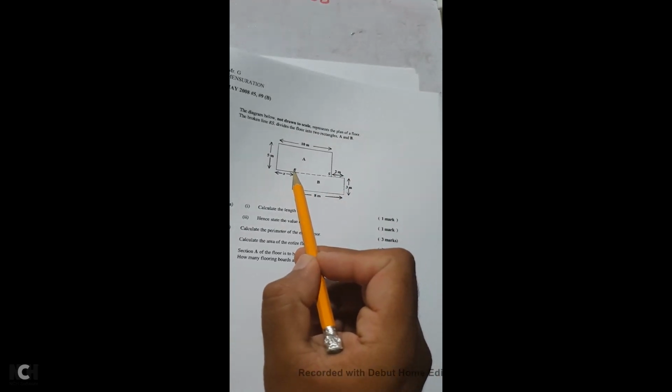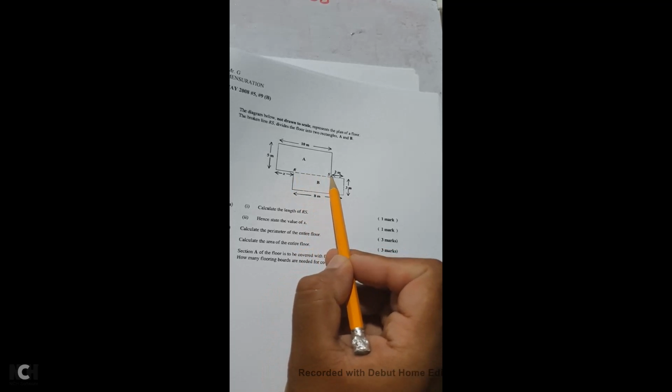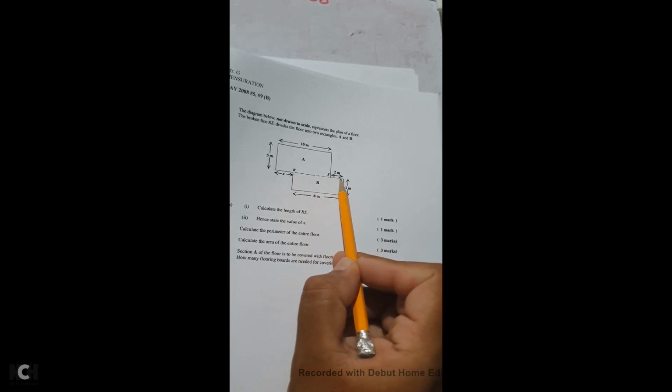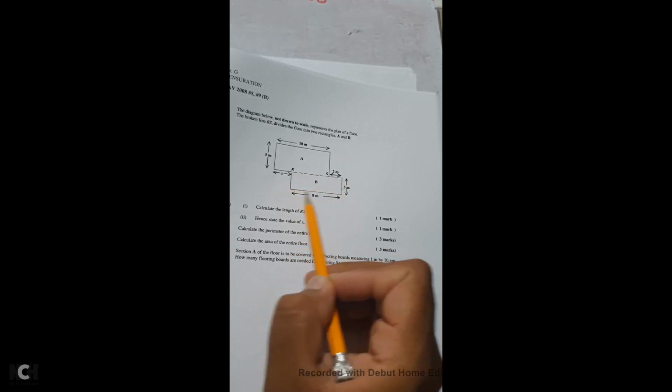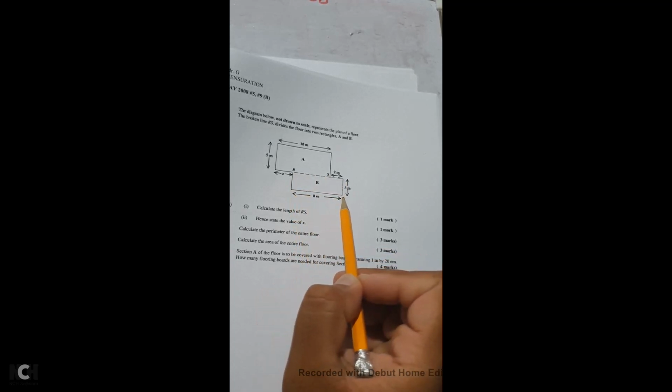So they're asking us to calculate the length of RS, right? If you look carefully, R starts here. RS plus 2 will give us this length here, which is, as you notice, 8, right?